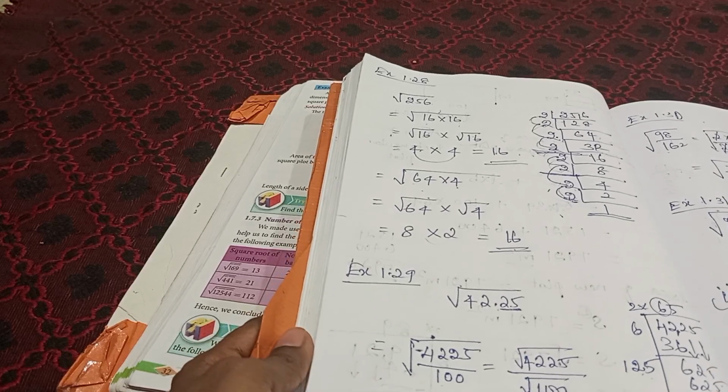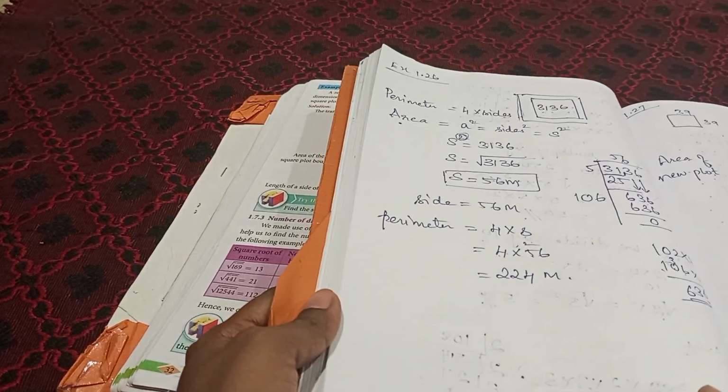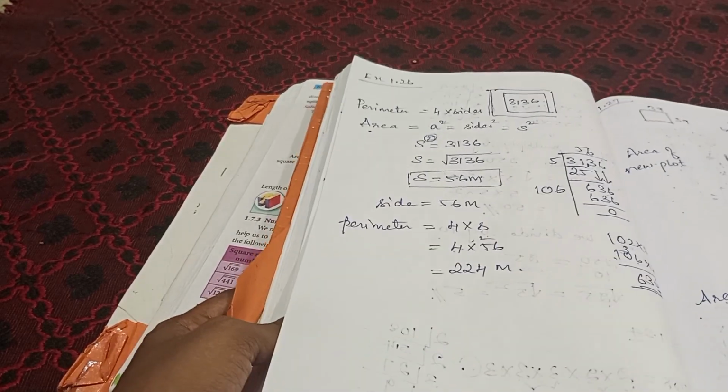So did you find it easy? So I have just completed all the example sums. So I hope you find it easy, friends, these square numbers and square roots. Okay, the example sums I have covered. So I hope you find it easy.